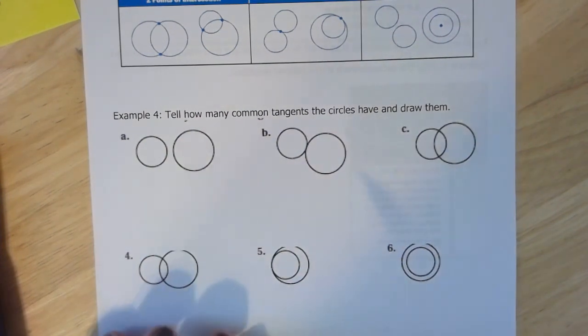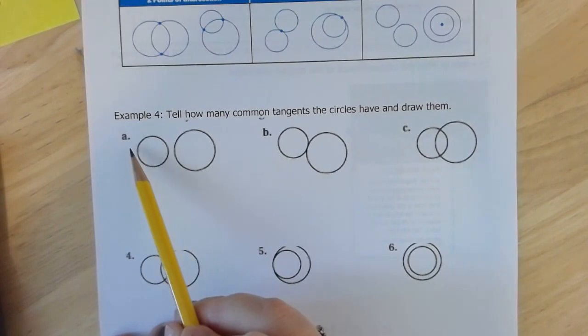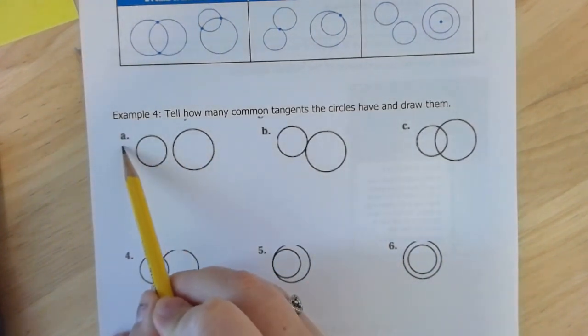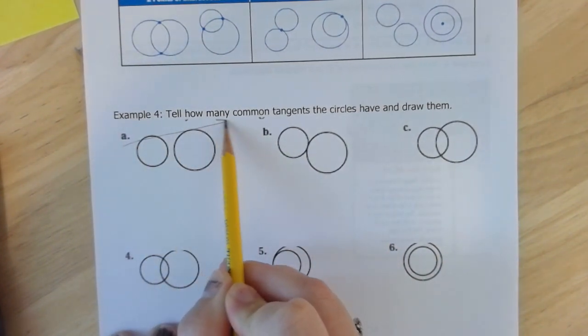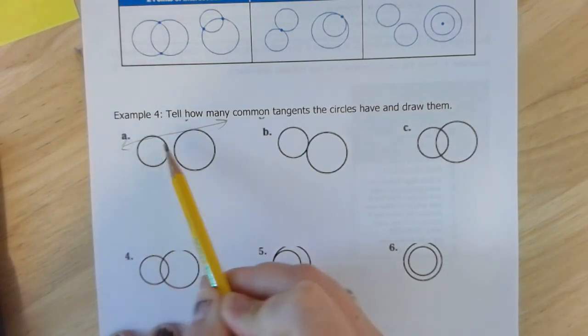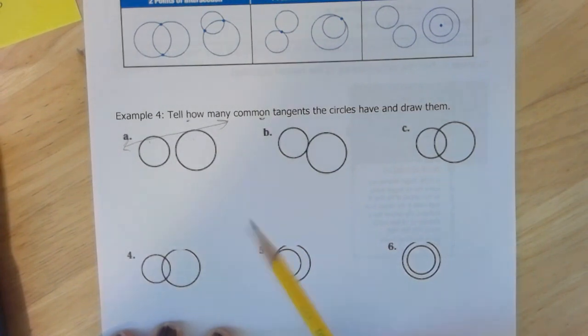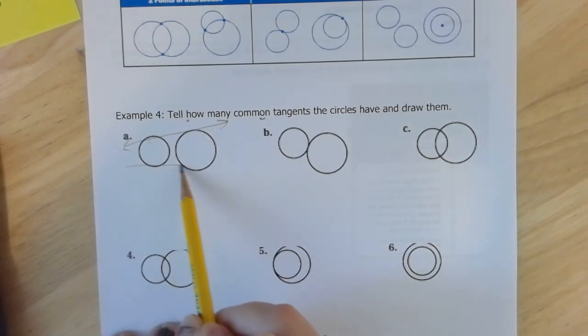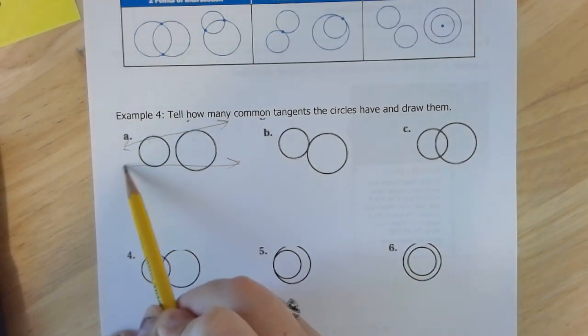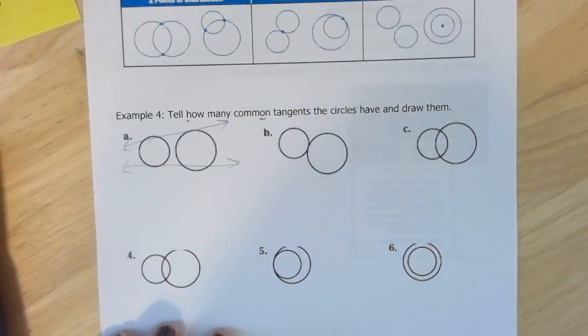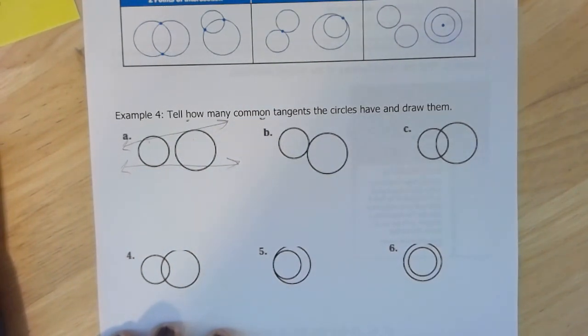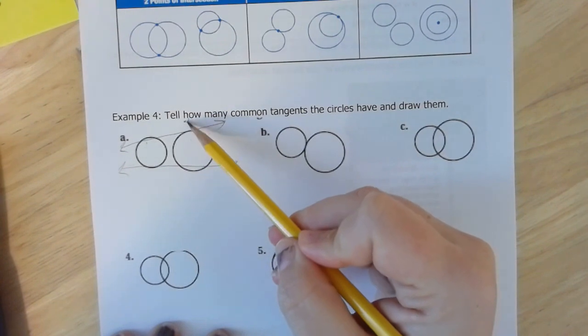So how we have to do this is you have to draw a line that touches this circle and this circle. So you can draw a line right here. I know my line's not the straightest, but it touches this circle and this circle. You can do the same thing on the bottom. I know my lines aren't straight, but you can also draw this way.